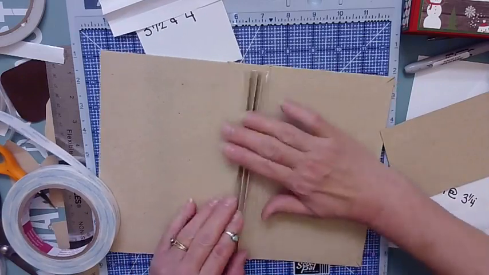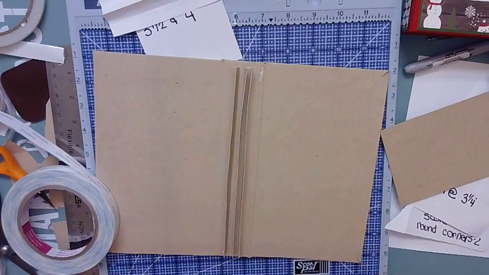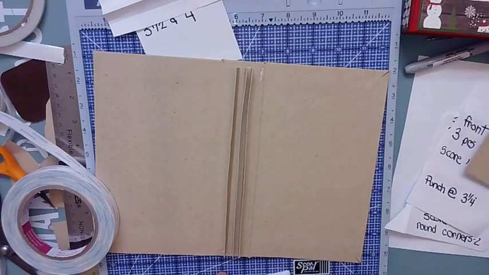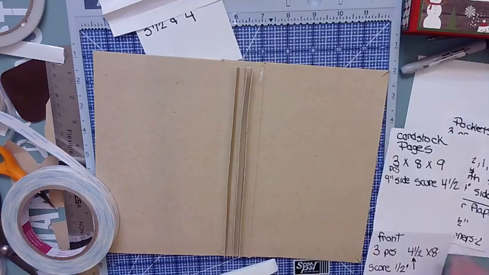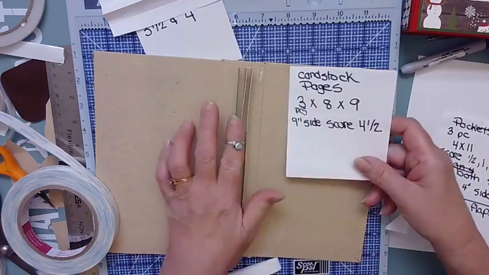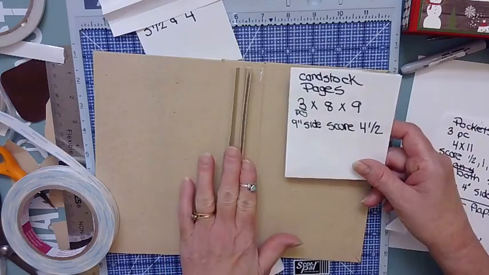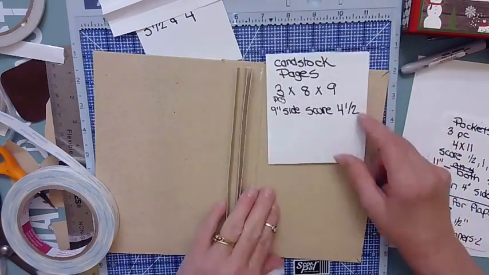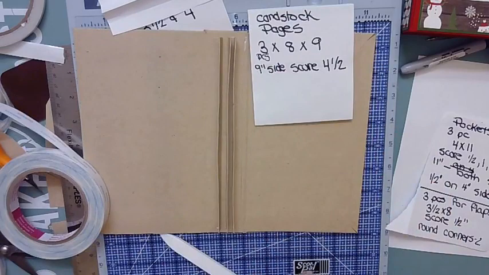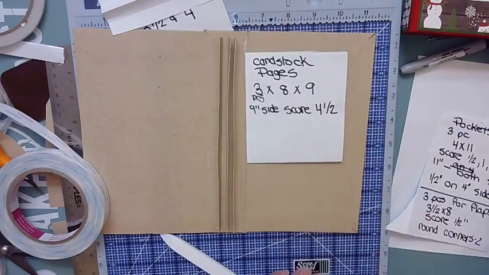Tape and... Okay, so there's my spines now. All right. The next piece is the actual pages that we're going to attach in here. And we need 3 of them, and they're going to be 8 inches by 9 inches.